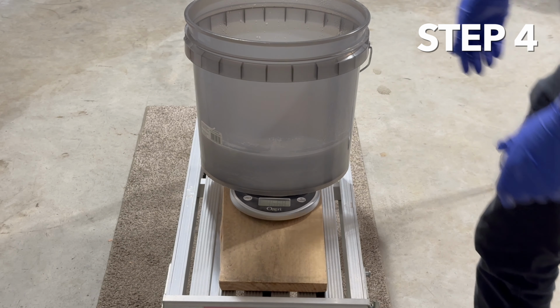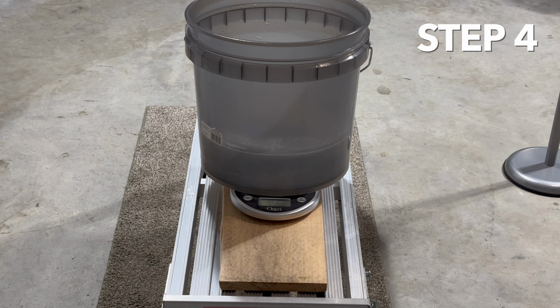A pro tip here is to use a shipping scale with a remote display. I'm using a kitchen scale, and unfortunately, that makes it difficult to read.